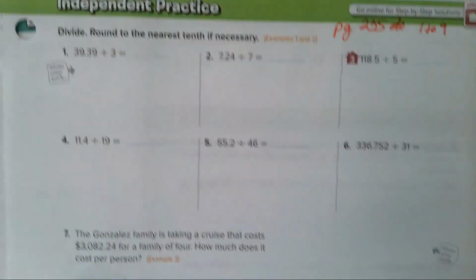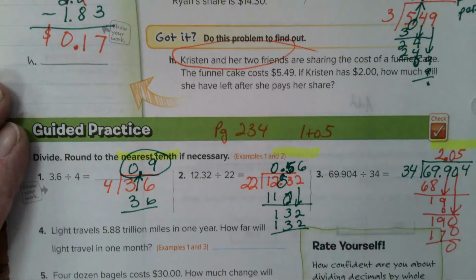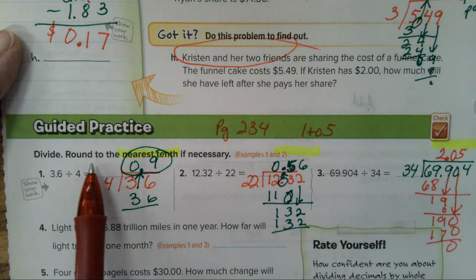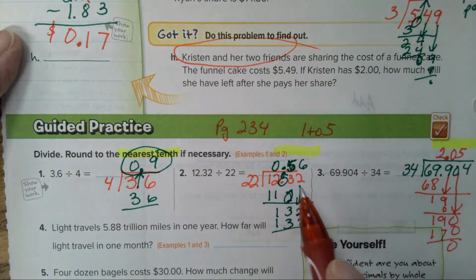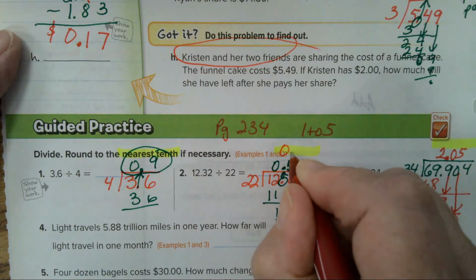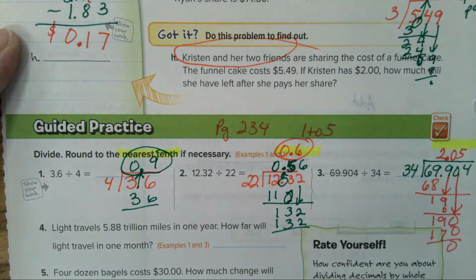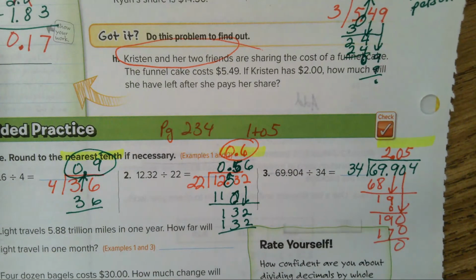All right. So I want to talk to you about the answers for the first 3 problems on the guided practice. The first one, 9/10, is very easy. Now, the directions did say round to the nearest tenth. In number 2, you have 56 hundredths. But if you round that to the nearest tenth, you're going to have 0 and 6 tenths, because the 6 turns the 5 into a 6. Do you see that? Don't put 0.60, that's 60 hundredths. 0 and 6 tenths.